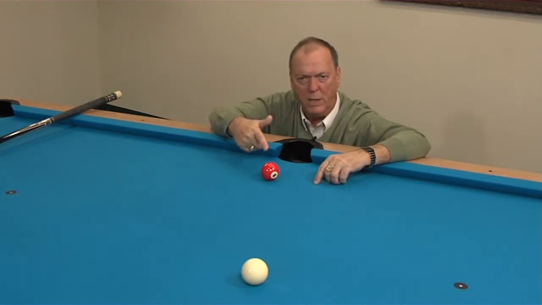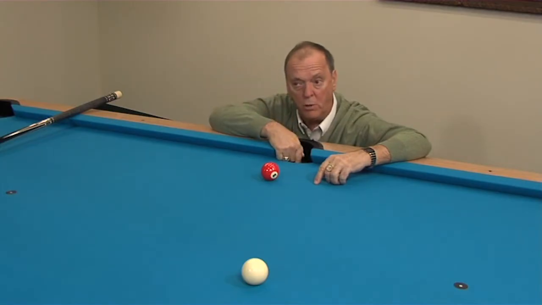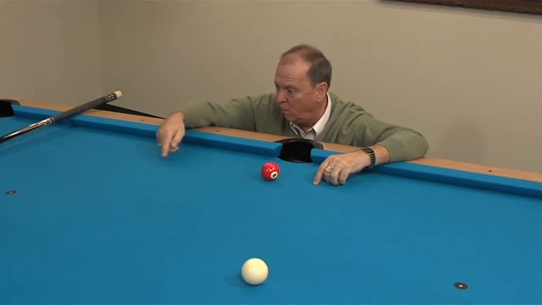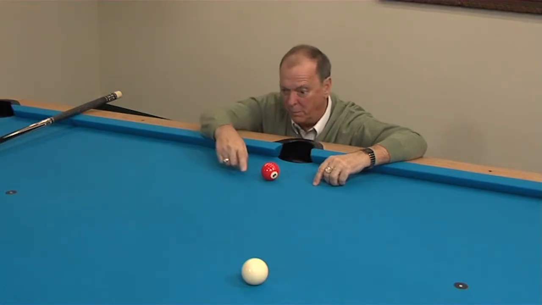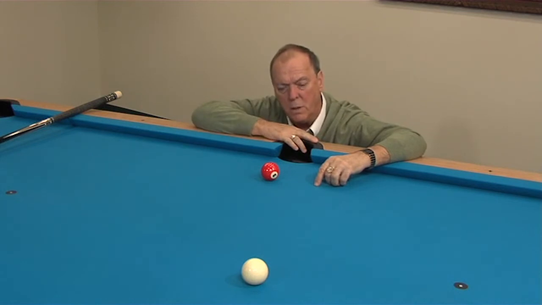So you shoot 20 of these shots, exactly the same speed, and you're scratching your head after 20 tries. You make the ball 20 times in a row. But in a couple of the cases, the cue ball went this far, and in a couple of the cases, the cue hit 2 rails and went 4 or 5 times further.